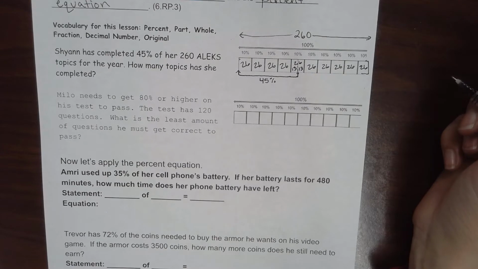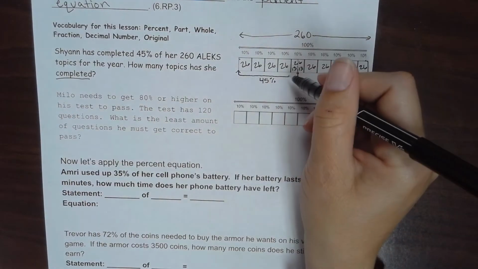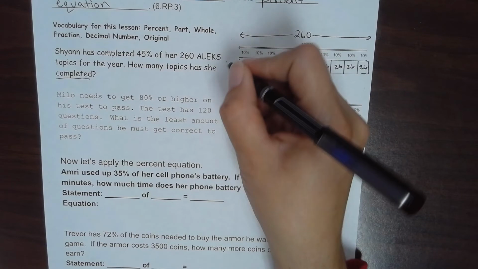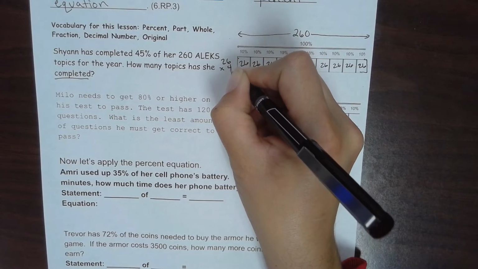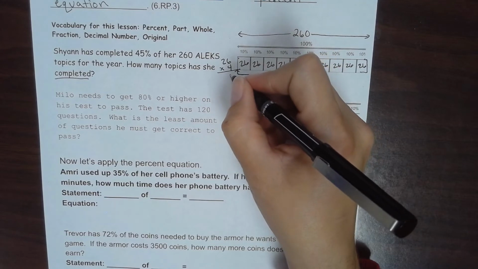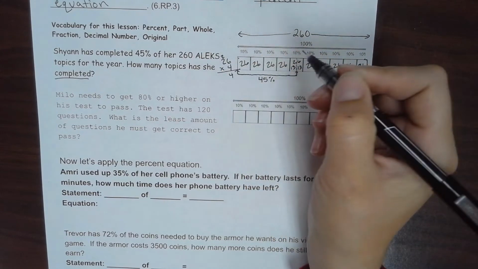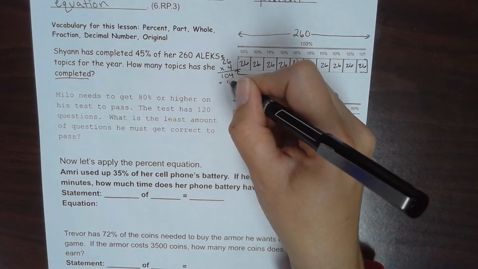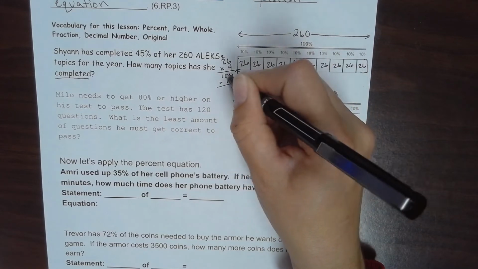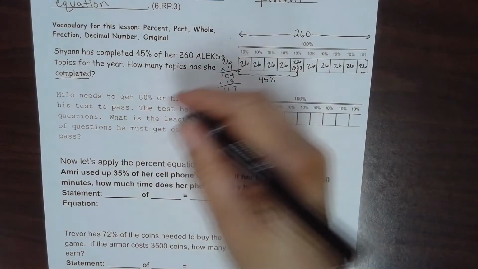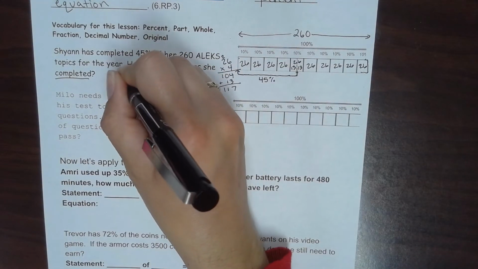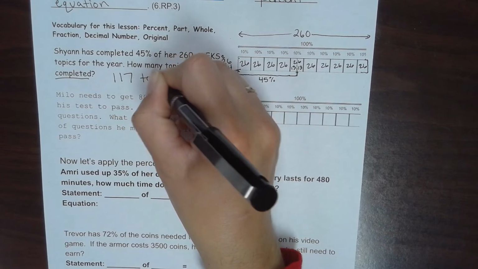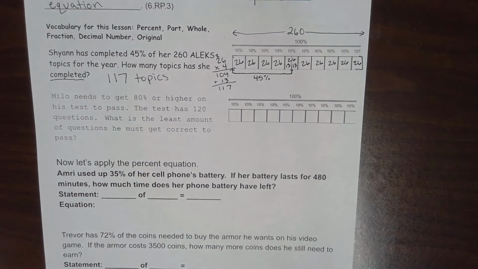So if I want to calculate how many topics she has done already, so it says how many has she completed, I'm going to do 26 times 4. 4 times 6 is 24. Regroup 2. 4 times 2 is 8. 8 plus 2 is 10. But then we got to add on the 5%, which was 13. And we get 117. So she has completed a total of 117 topics. Okay, hopefully you can see that in your model.